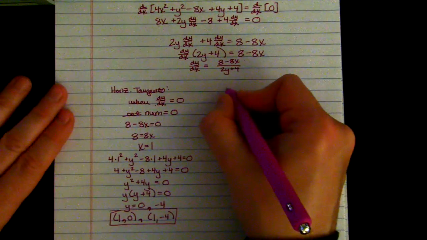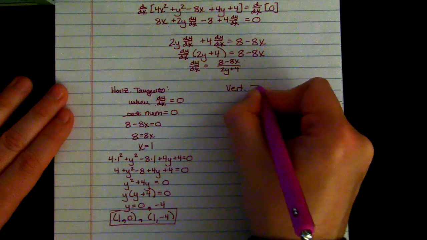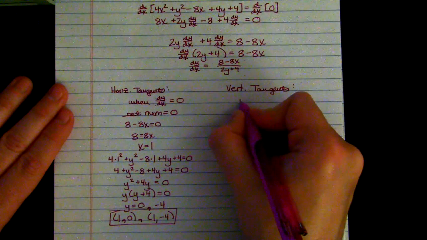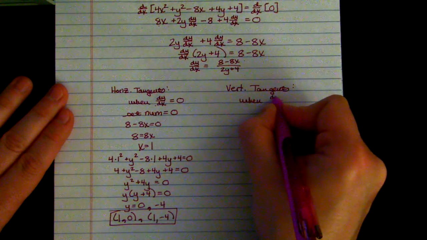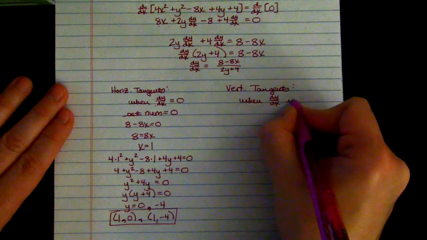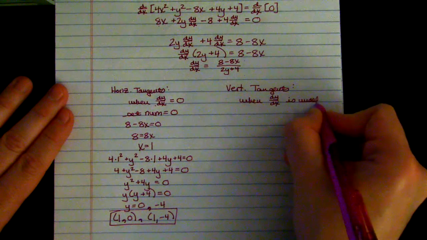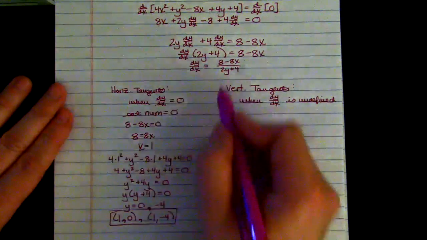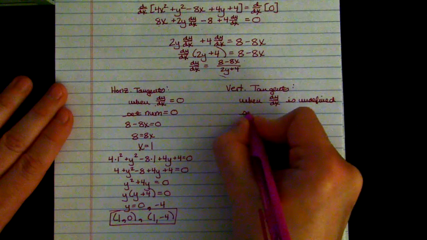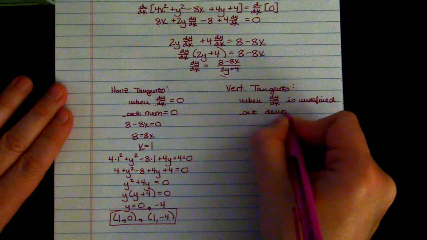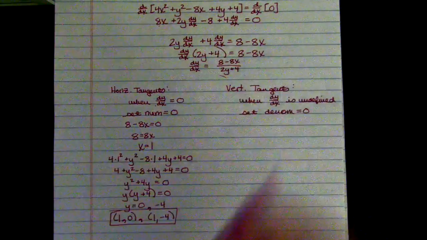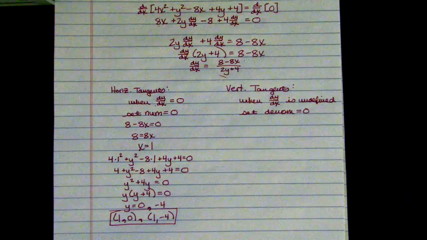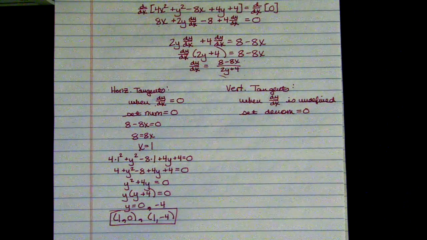Now we need to focus on our vertical tangents, and actually you're going to do most of this work because it's going to work out in a very similar way. Vertical tangents occur when the derivative, when the slope, is undefined. And for a fraction to be undefined, that means the denominator has to equal 0. So, your first job, set the denominator equal to 0, and tell me either the x or the y value where that happens.